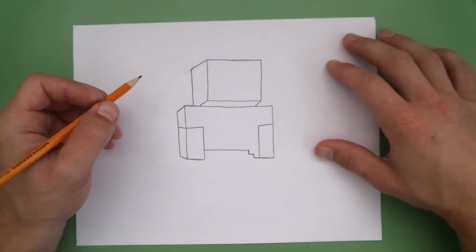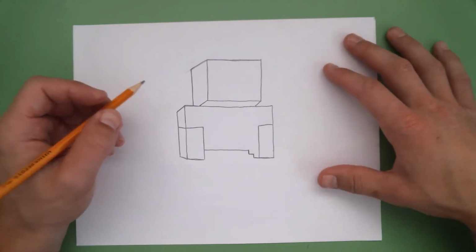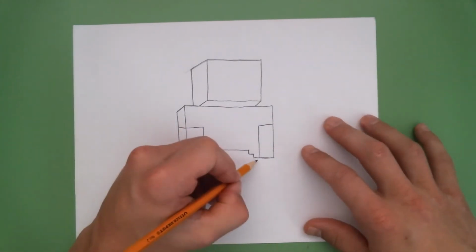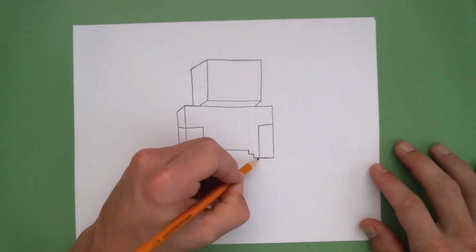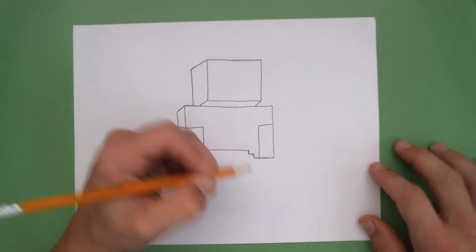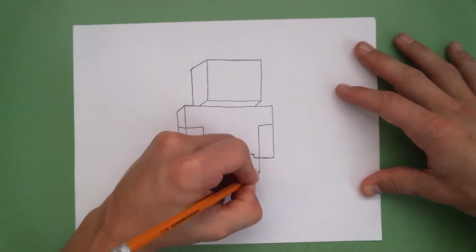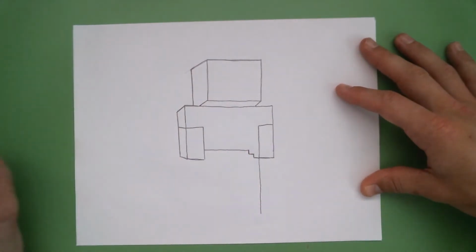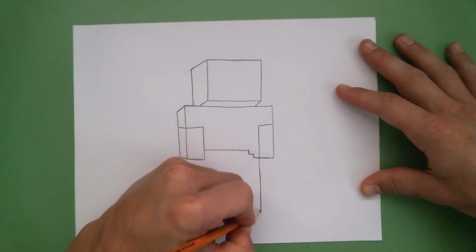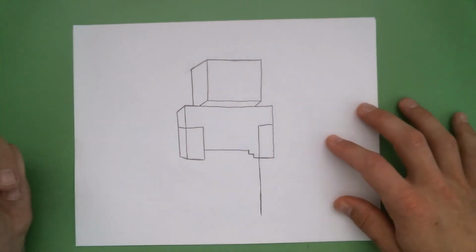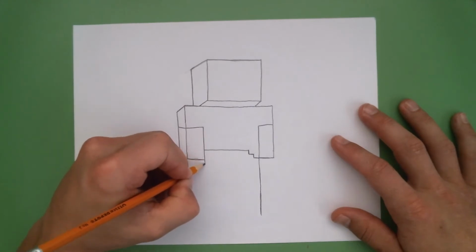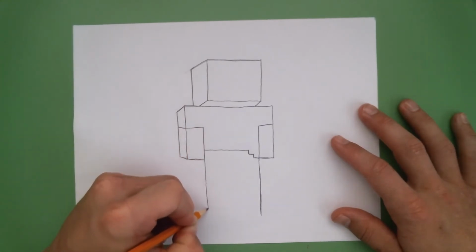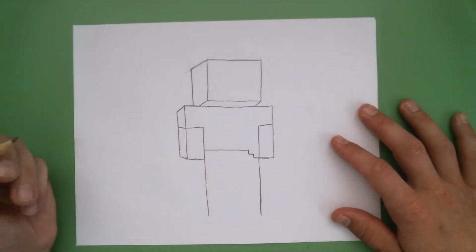All right, now let's do Steve's legs. So we're going to start right here where these two lines, his arm and his shirt, meet. We're going to draw a straight line down for his legs, straight line down. And then on the other side, same thing. Right at the bottom of his arm, we're going to go straight down. Two lines down.